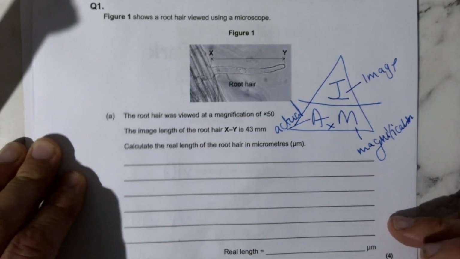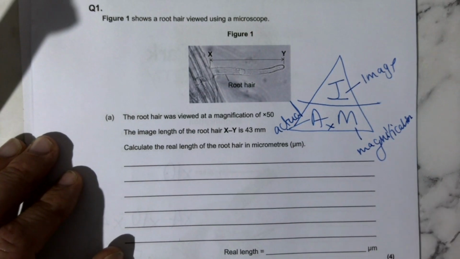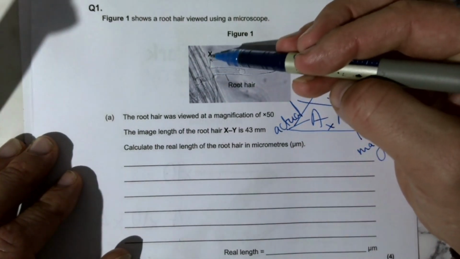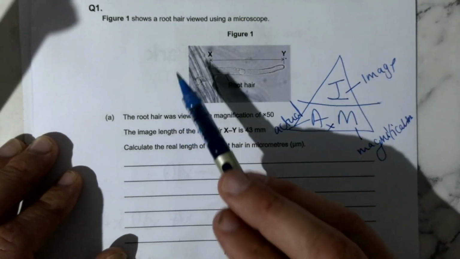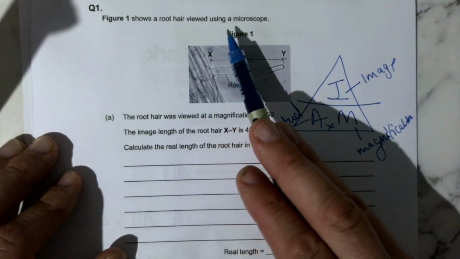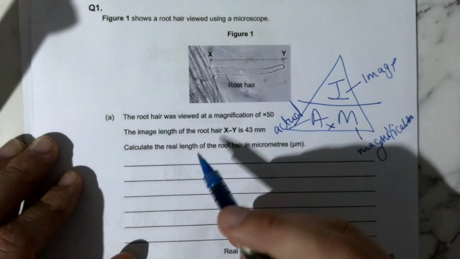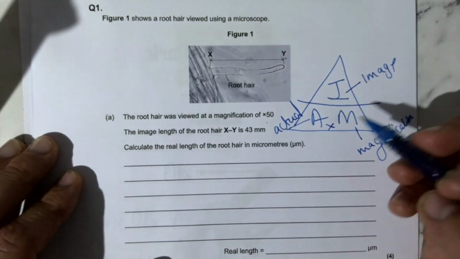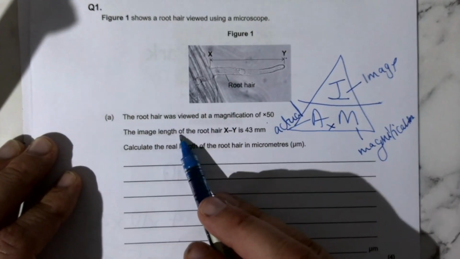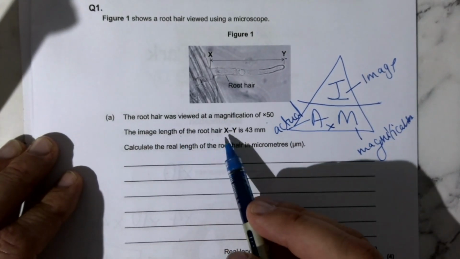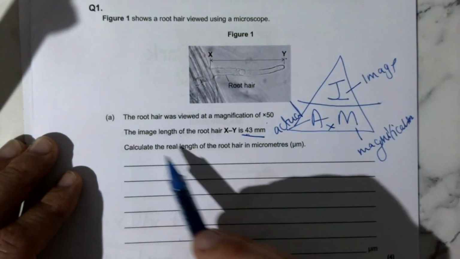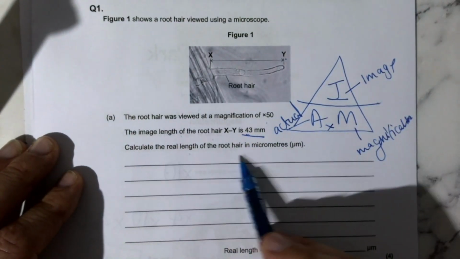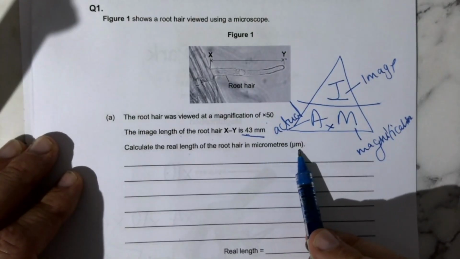Right, you need to be armed with a ruler when you do these some of the time, because some of the time you will need to measure the distance between X and Y. So we have a root hair viewed using a microscope. Root hair was viewed at a magnification of times 50. Image length of the root hair is X to Y is 43 millimeters. Calculate the real length of the root hair in micrometers.